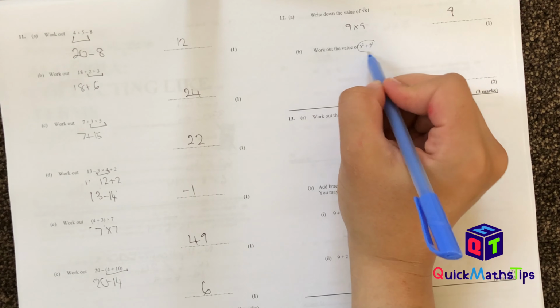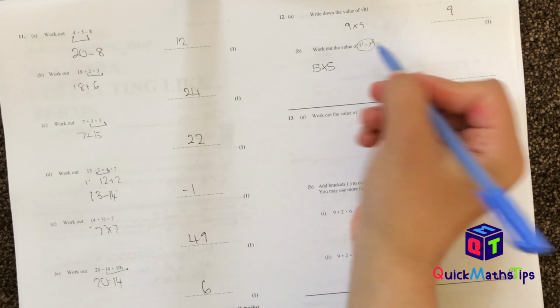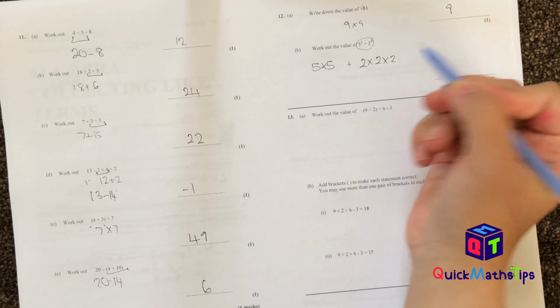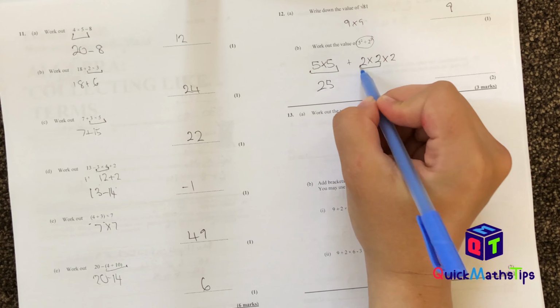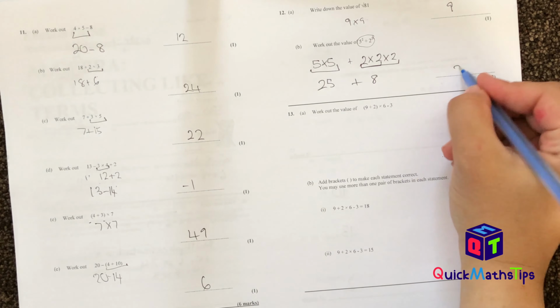Work out the value of 5 squared plus 2 cubed. So 5 squared means it's 5 times 5. 2 cubed means it's multiplied by itself 3 times, so it's 2 times 2 times 2. And I'm adding these two together. 5 times 5 gives me 25. 2 times 2 is 4. 4 times 2 is 8. So I'm going to do 25 added to my 8 and I get 33. So my answer is 33.